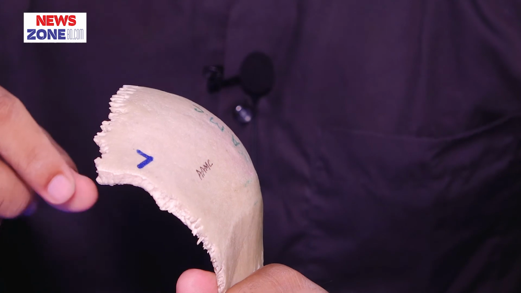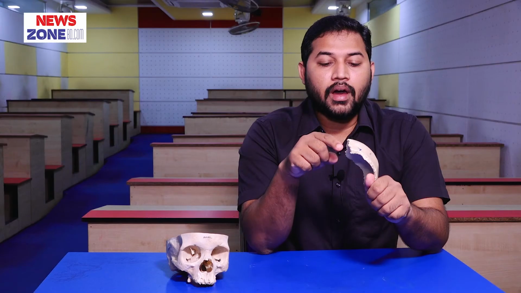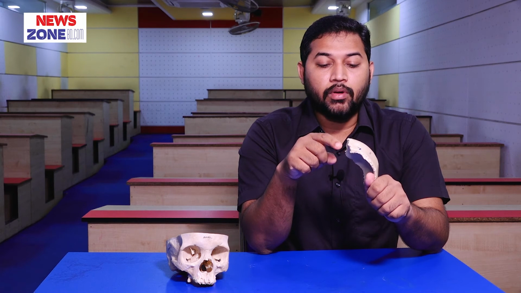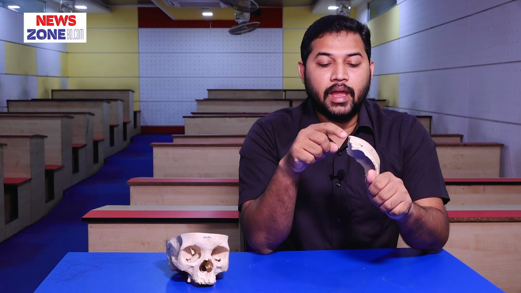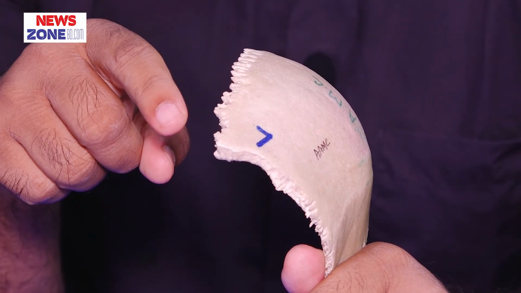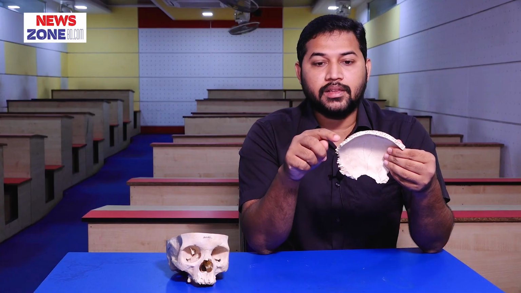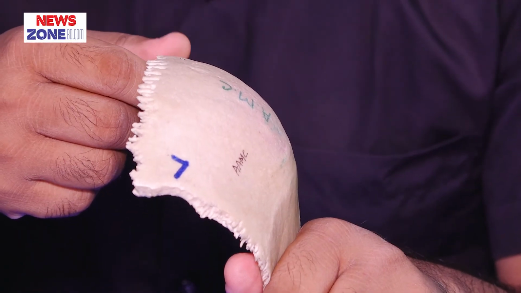And during childhood, this anterior superior angle articulates with 3 bones: in front the frontal bone, on its side, and behind the parietal bone, and this angle is called bregma. And the posterior superior angle is called lambda. And during childhood, all the angles are not ossified up to 2 years of life. Before formation of this bone, it is covered by membrane.